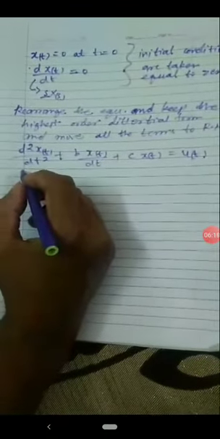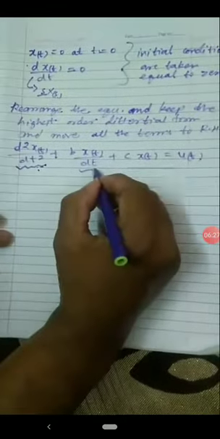It means that for the state space representation, we keep the highest order differential term on the left hand side and move all other terms to the right hand side. So I am writing here minus b dx(t) upon dt. You can see here the highest differential term is written on the left hand side and all other terms are moved to the right hand side.